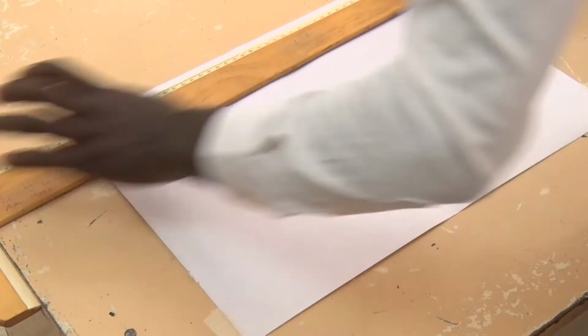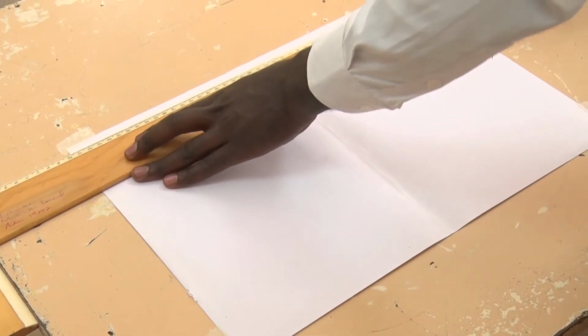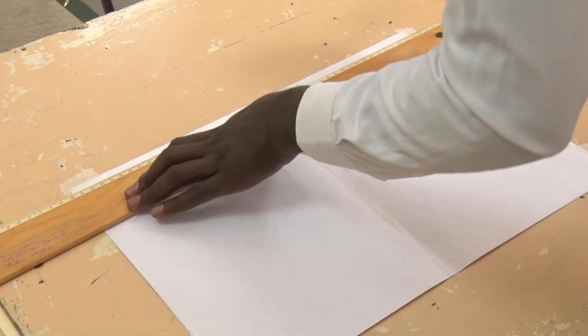So from there you will take your T-square like this. Now you draw the boundary line like this.